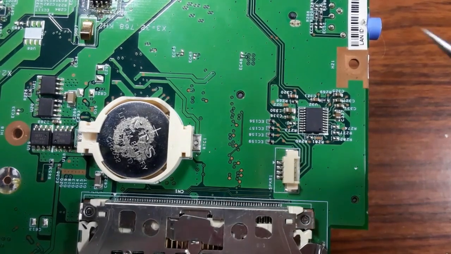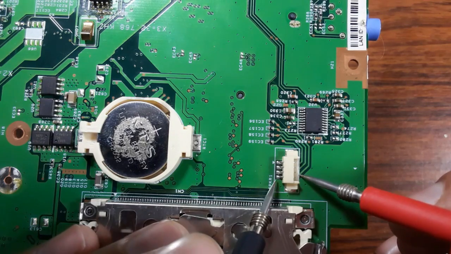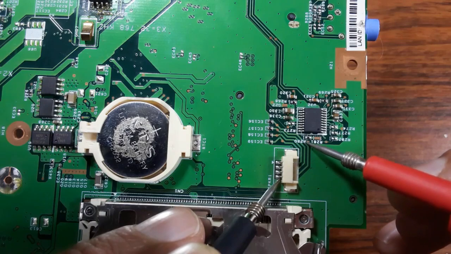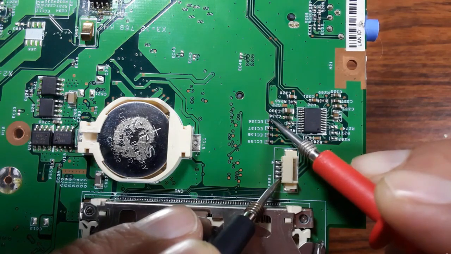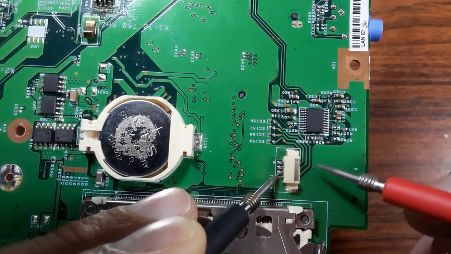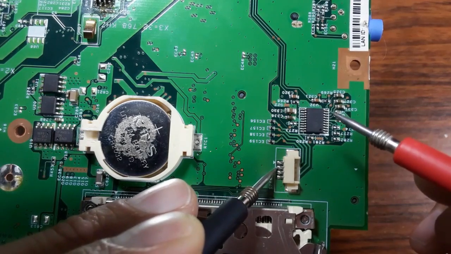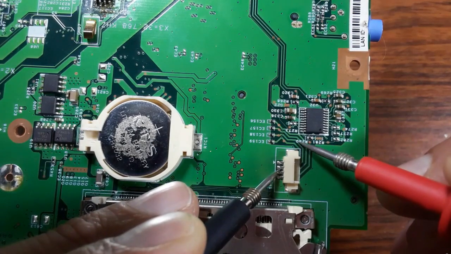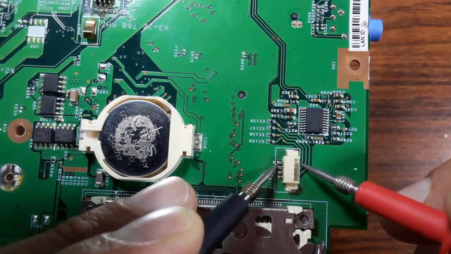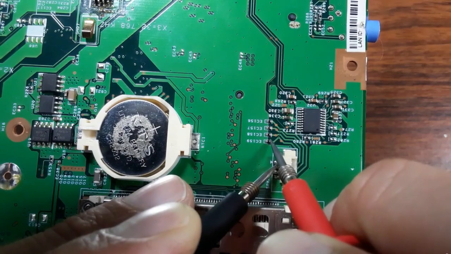Let's check. So we have here the first pin. So let's put this on the first. So this first bus goes directly to this resistor. Let's check. Good. We have continuity. So let's check the second. Normally it should go to this. Okay. Let's check the third one. So the third one should go here. Okay. So let's check the fourth one. As you see, the fourth one goes here. Let's check. As you can see.